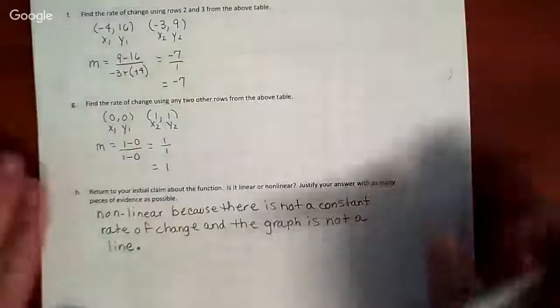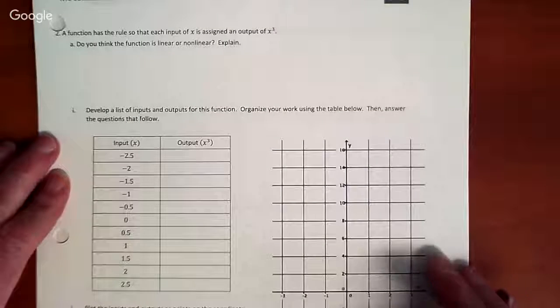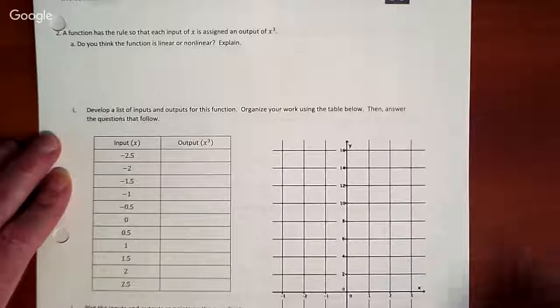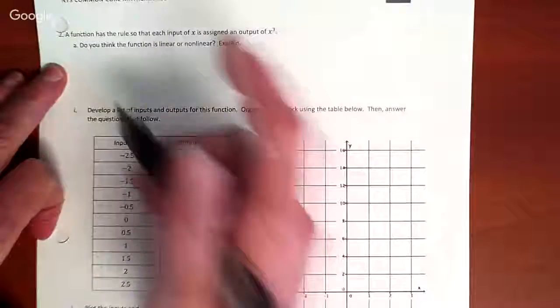Now let's look at another graph. And I showed you these in class. That first question actually was a parabola that I showed you that we've seen in class. Here we have a function that has the rule that each input x is assigned an output of x cubed, or x to the 3rd power. Do you think this function is linear or nonlinear? And explain. I am going to put nonlinear.